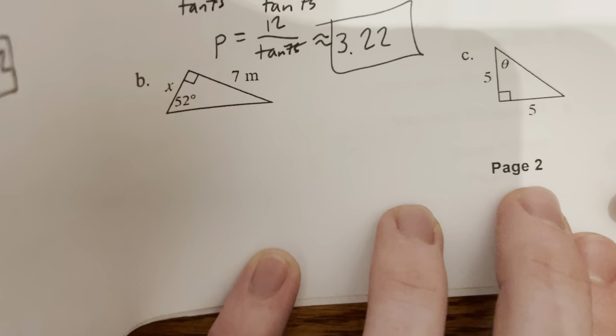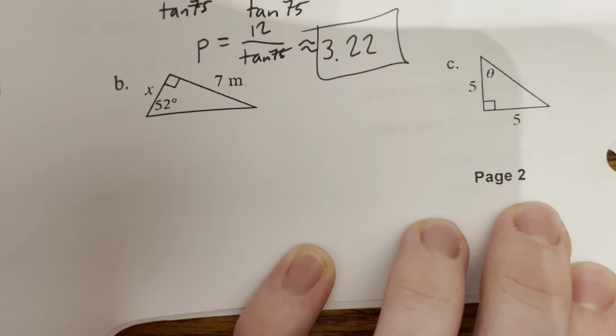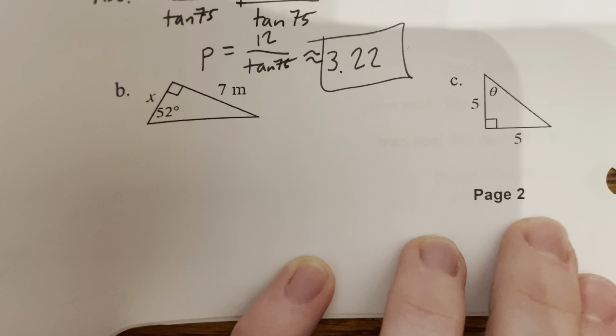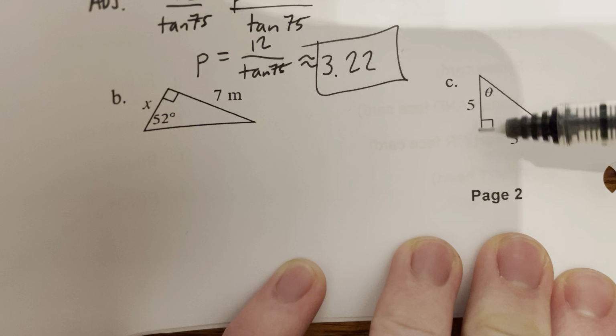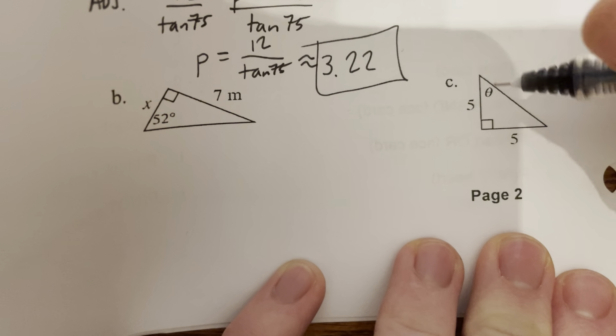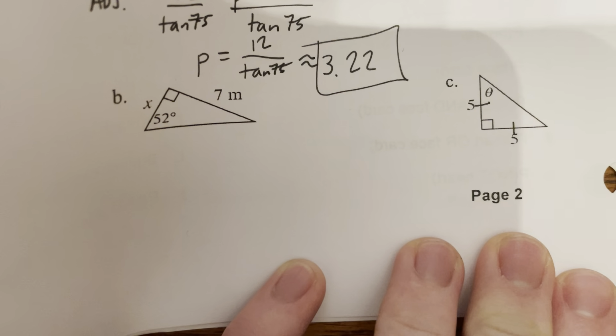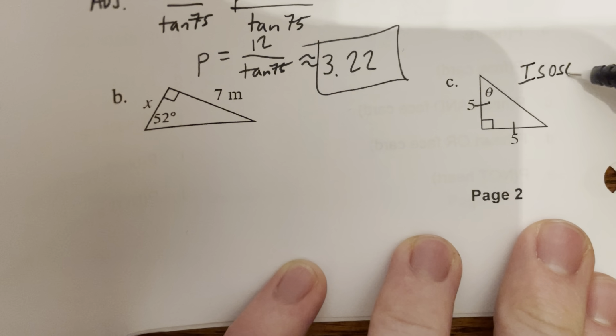So now, there's one other type of problem you might see. We're not going to get too deep into figuring out angles that we don't know yet. We'll get into that next chapter. But for now, I want you to look at this triangle and identify certain parts about it. What do you notice about this triangle? Go ahead and pause for a second and think about what you notice. So what I notice is that this side right here, this 5 and this 5 are exactly the same. That would make this an isosceles triangle.